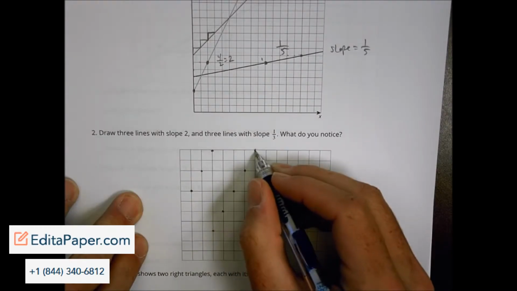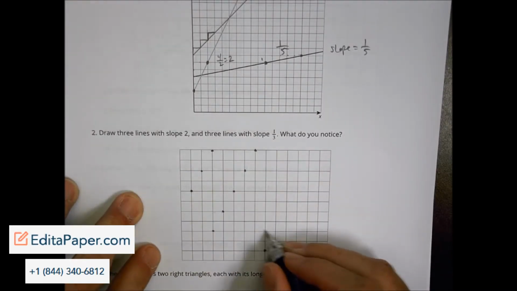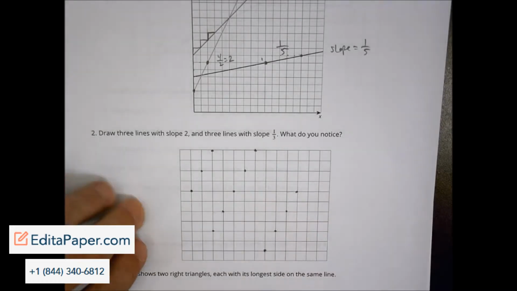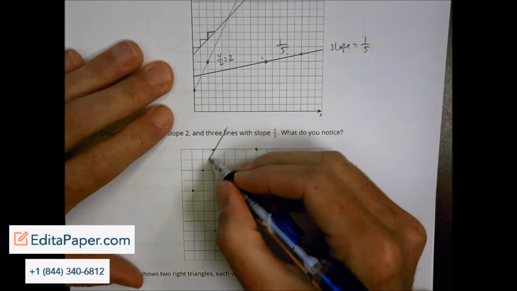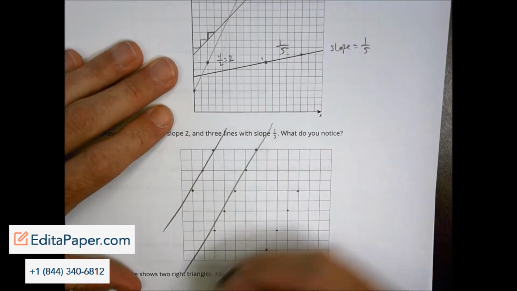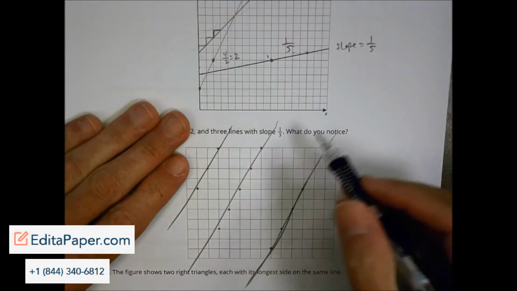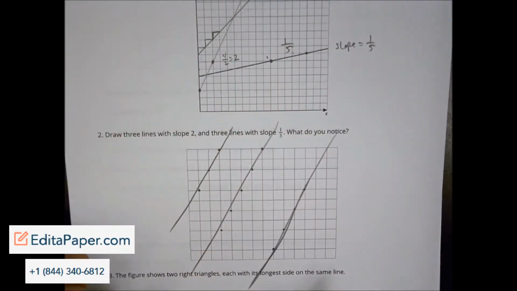And you can put as many points as you want. It doesn't really matter. It's up to you. You just have to eventually connect the dots with your ruler. So if we draw this out, we're going to have a line here. I'm going to have a line here. I'm going to have a line here. Not very nice lines, just kind of sketching through your homework there. And we end up with 3 lines that are parallel.